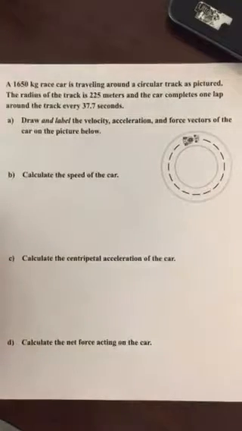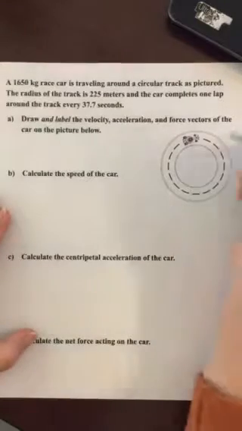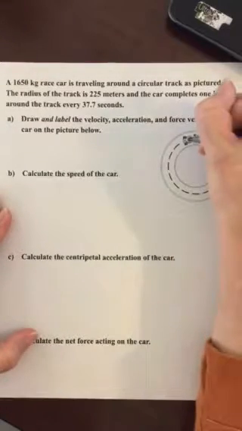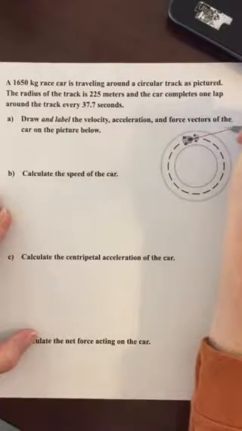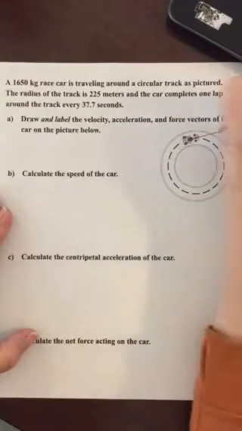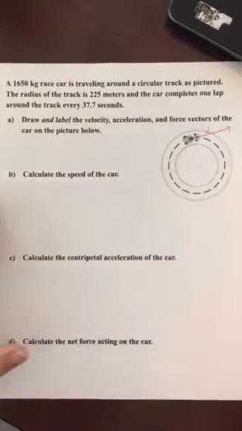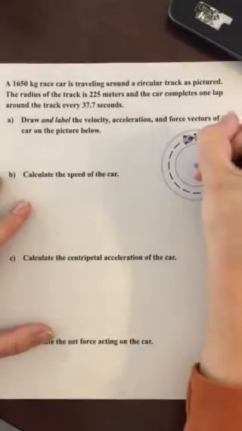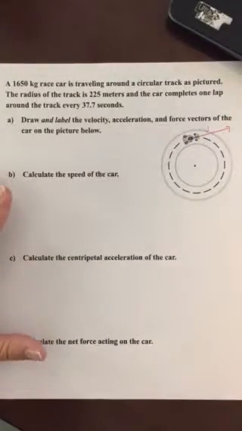So if we take a look at first the velocity. Well, velocity is always the direction the object is traveling, and when the object is right here, the velocity is always in a straight line tangent to the circle. So this is our velocity vector right there. And then our force vector, our acceleration vector, either one, is always towards the center.